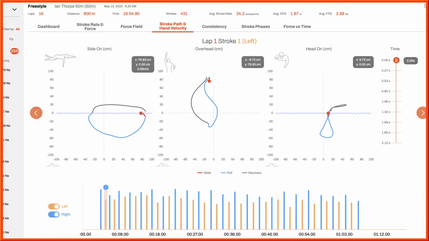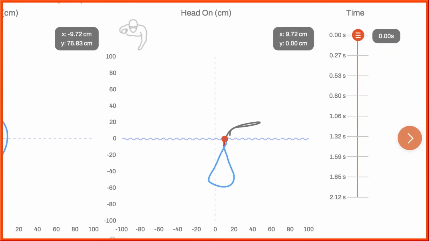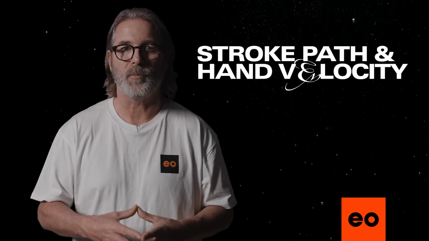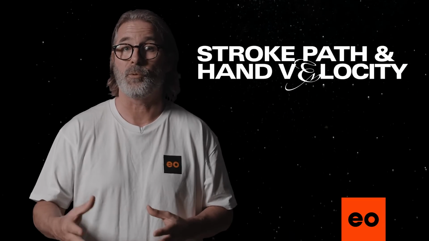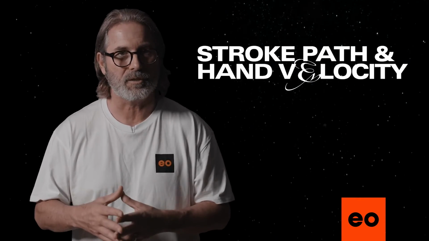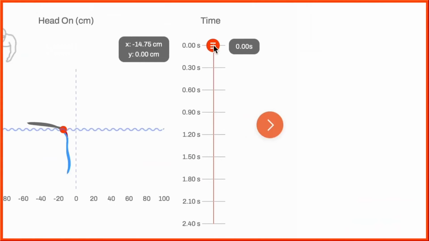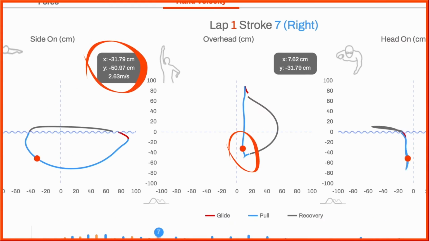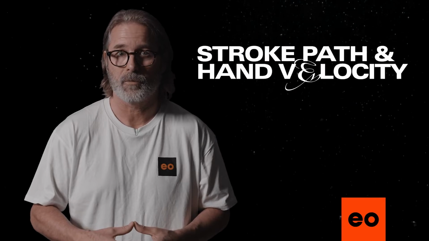You can also see your stroke path from the front with the head-on view. Each stroke is divided into the glide (red), pull (blue), and recovery (grey) phases. Your goal is to optimise your glide and pull phases to improve your propulsive forces. Over on the right-hand side, we have a time slider that shows the total time taken for each stroke. As you slide it down, it also tells you the position of your hand and your hand speed at that point in your stroke, helping you understand your hand velocity evolution.